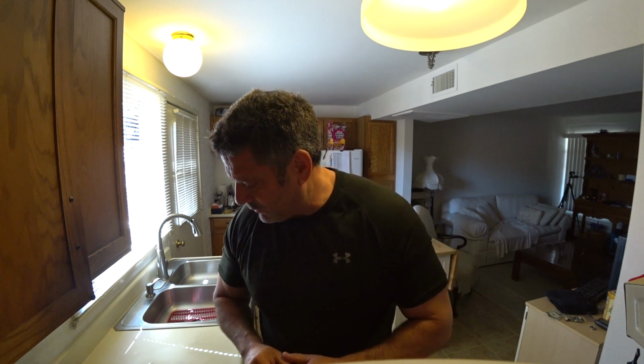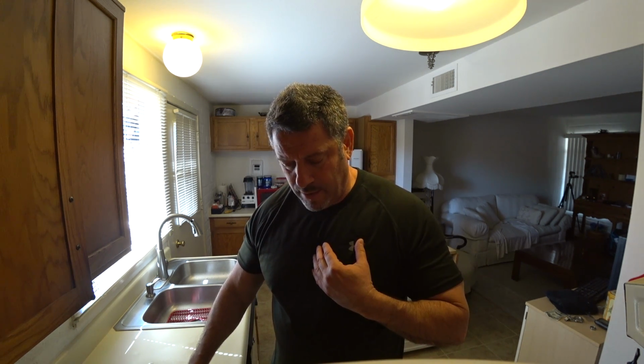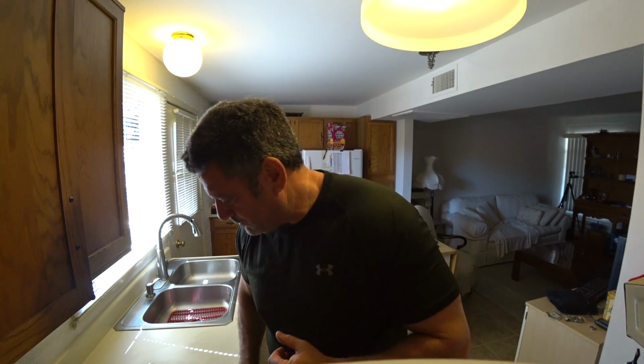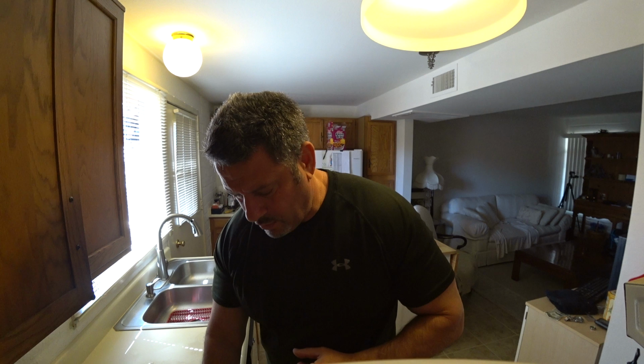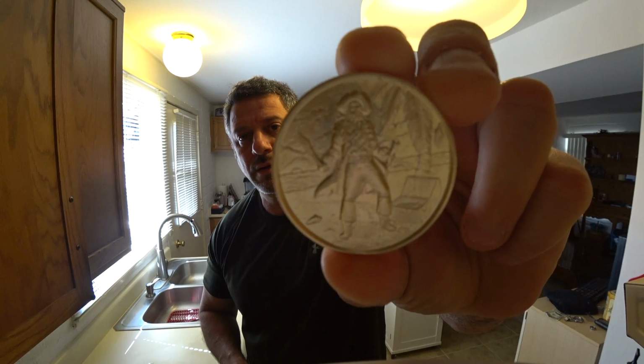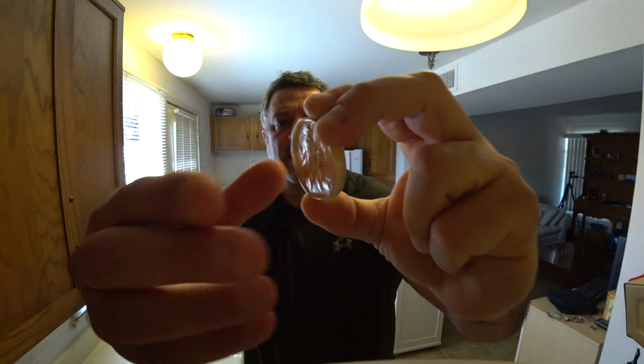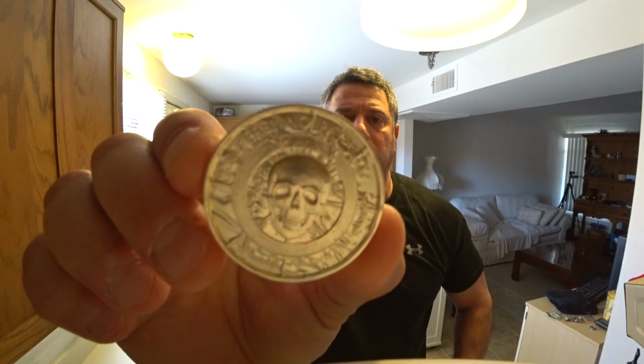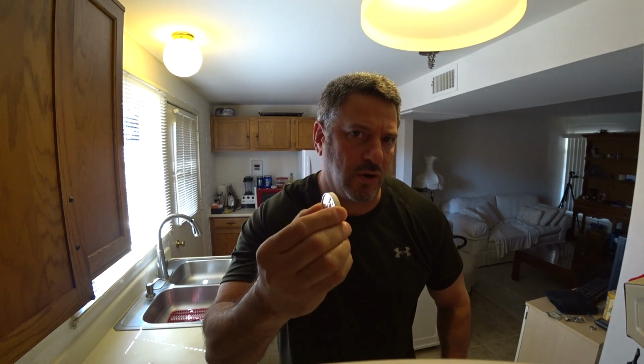I'm going to show you a couple of rounds here that I like, and that meet my style, and that's why I collect them. So we have one round here that has a pirate on it. It's a skull on the back. This is a round. It's not intended for currency.